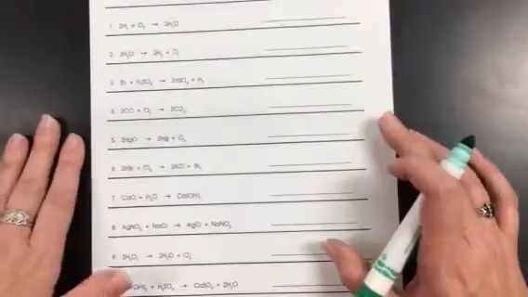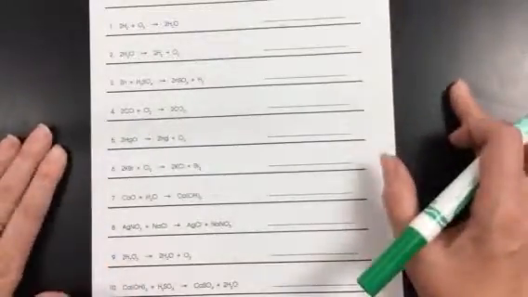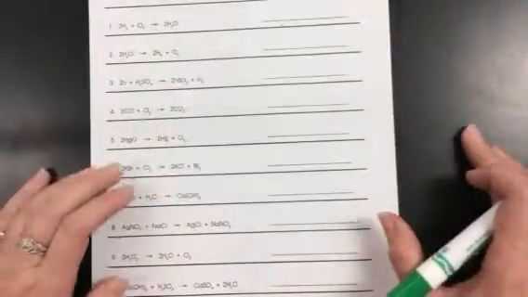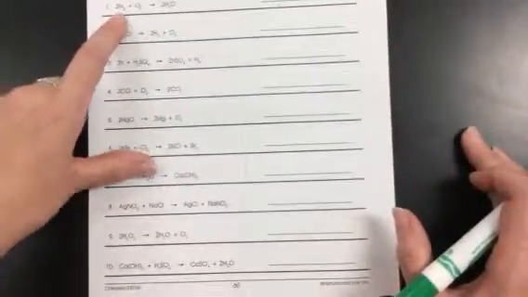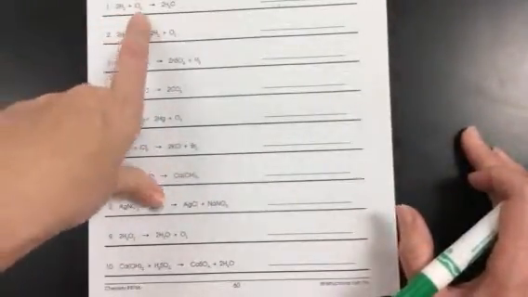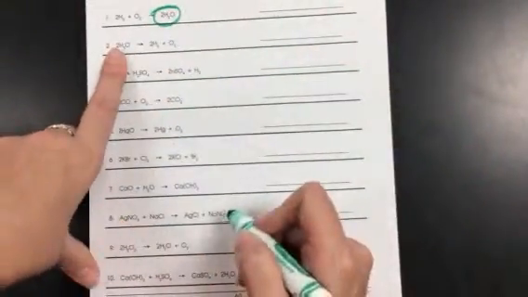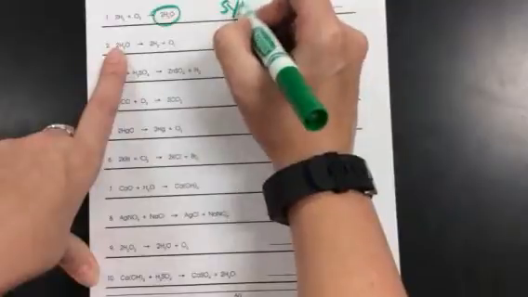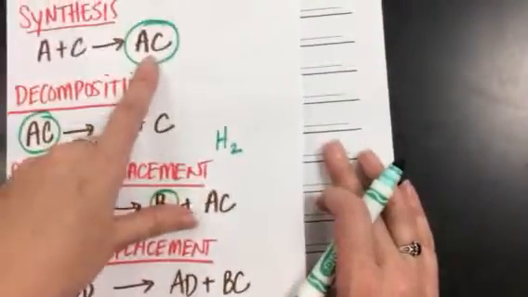So what you're going to do is look at your problems, and I just pulled a simple assignment out of a textbook. With the assignment, we're going to look to see what type of reaction we have. For this first one, you have hydrogen reacting with oxygen, and we're making water. We form one compound in the end, so this is called a synthesis type reaction. Anytime you have synthesis, you make one compound.